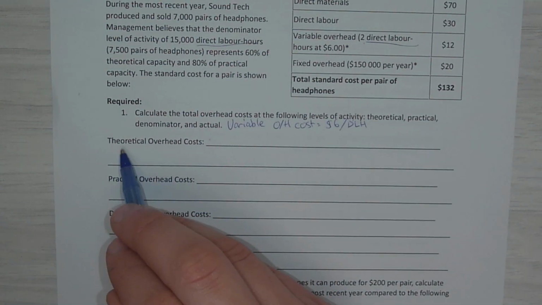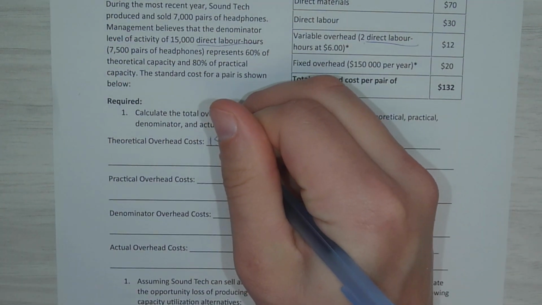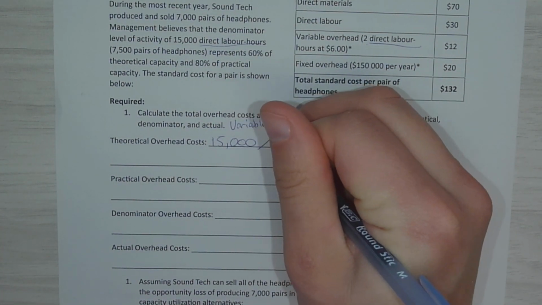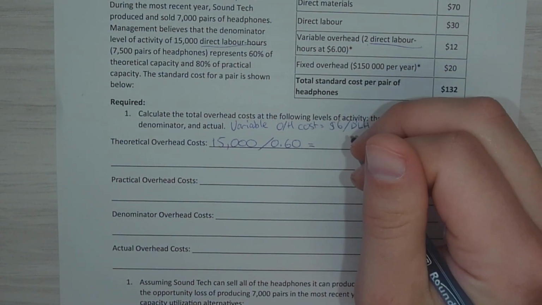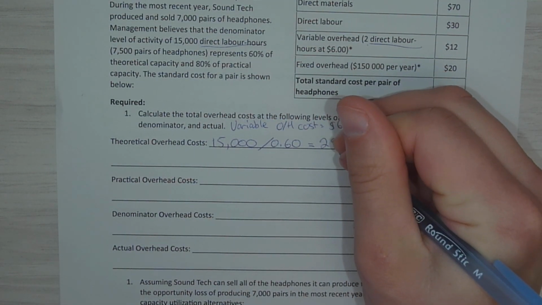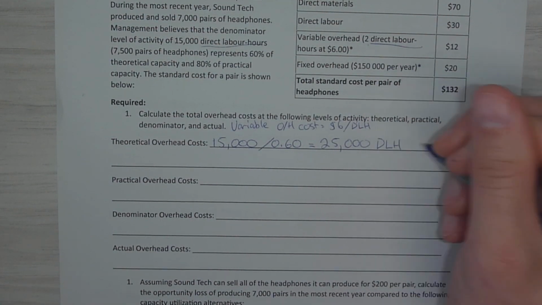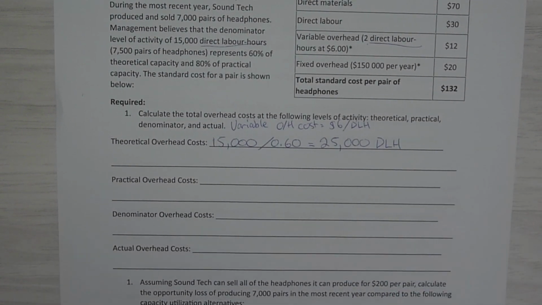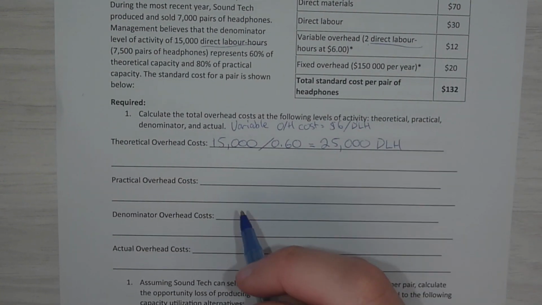So if we wanted to know the best we could possibly accomplish here, we would have to take our denominator level, 15,000, our budgeted level, and divide it by 60%. And that would get us 25,000 direct labor hours. That's the maximum we could possibly put through in our facility. 25,000 direct labor hours.